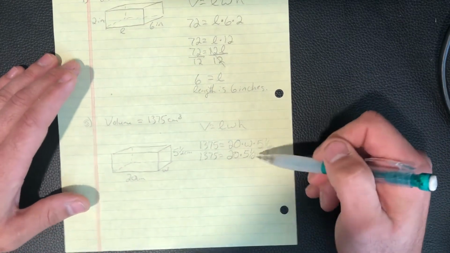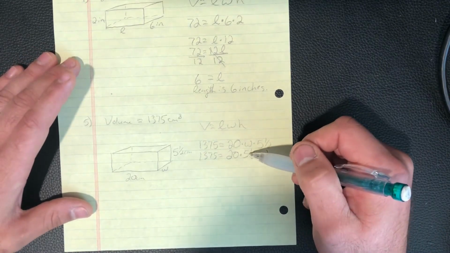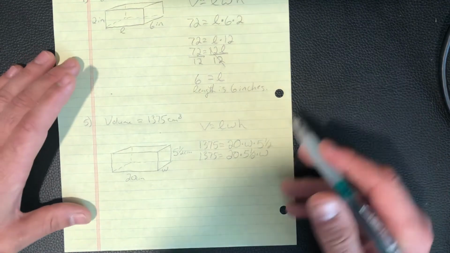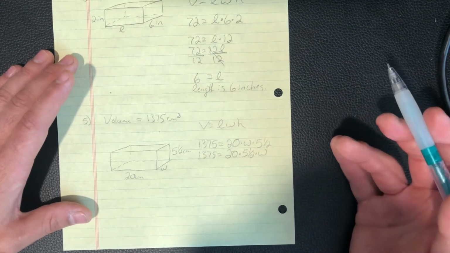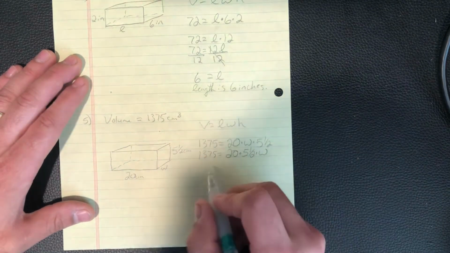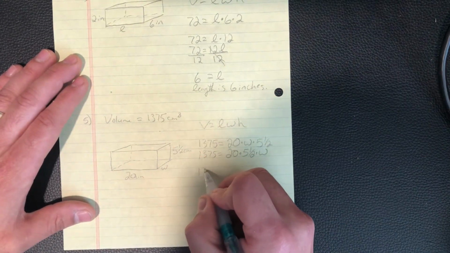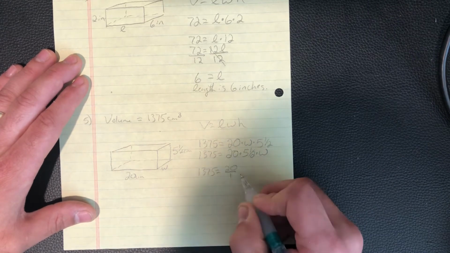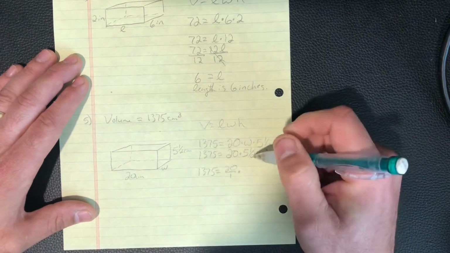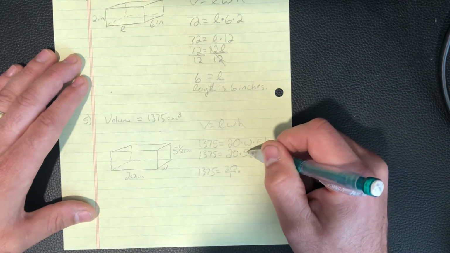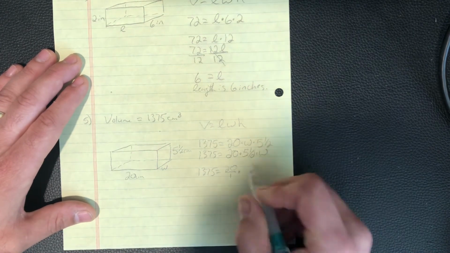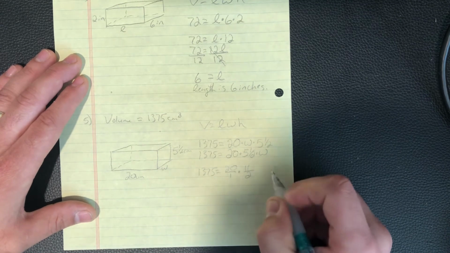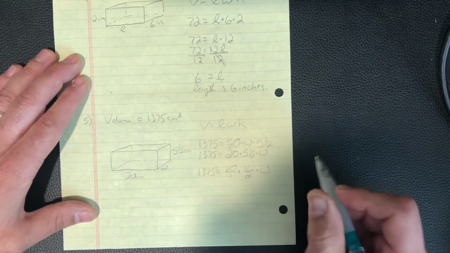Well, I've got a mixed number here and a whole number, so I need to turn them both into improper fractions to make my life easy. So 1,375 equals 20 over 1 times, denominator times whole number, which is 10, plus 1 is 11. So I've got 11 over 2 times W.